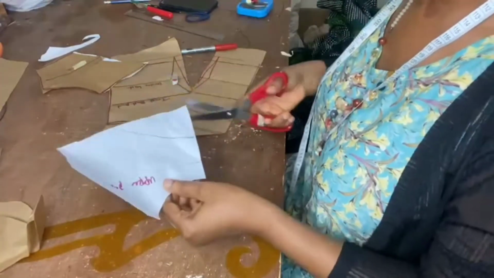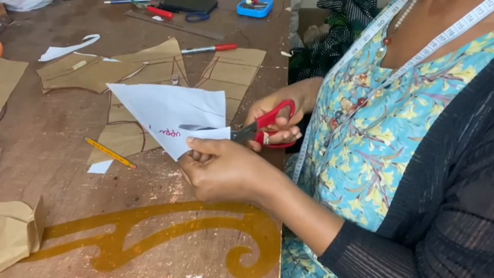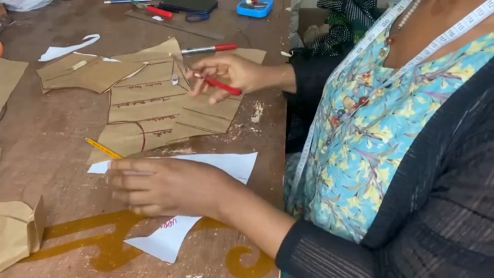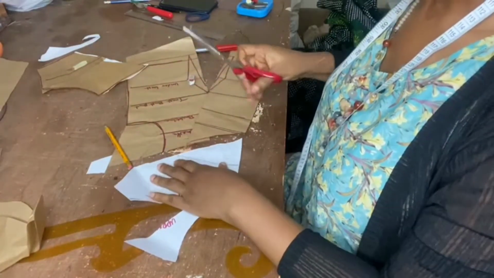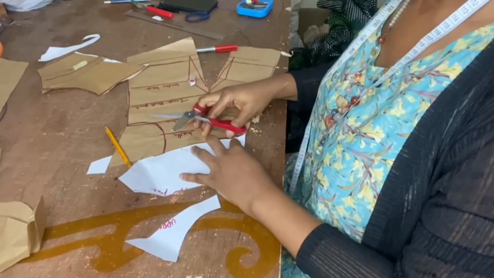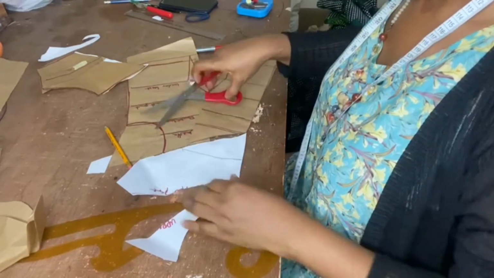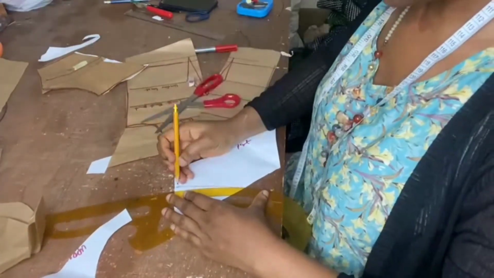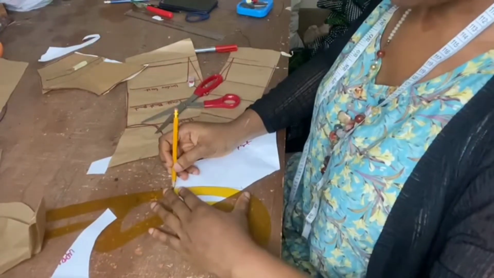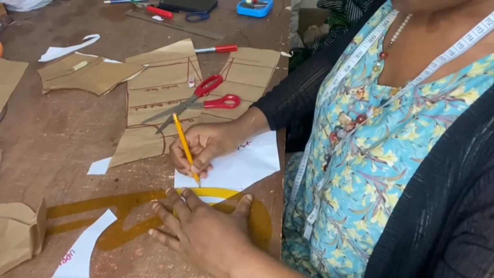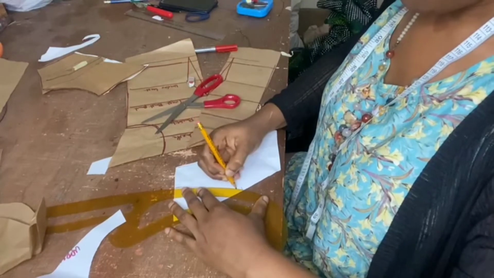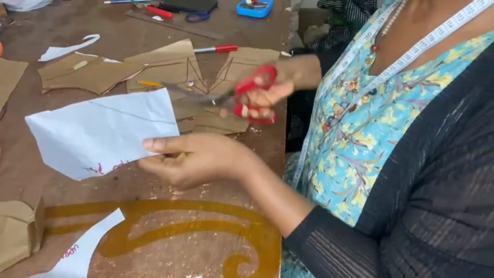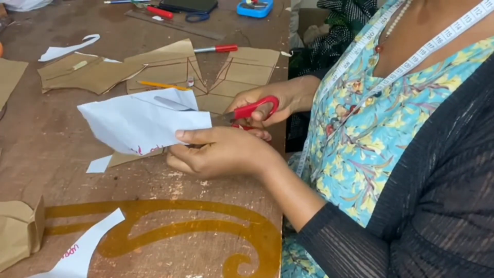So I'm going to cut through this. I need to make this more round. So you cut through this like this.